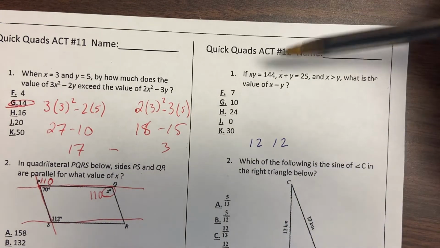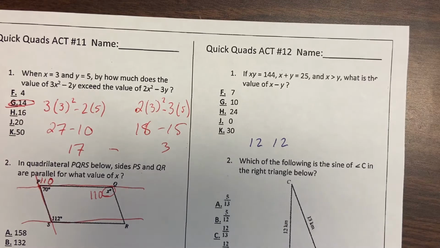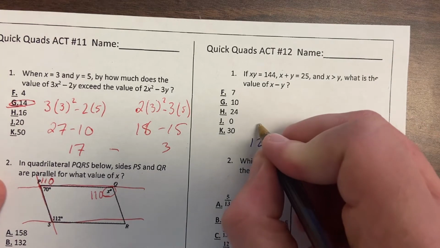Now let's work backwards here. Is 11 a factor of 144? In my calculator quickly, I'm just going to do 144 over 11. No, let's go to 10. It doesn't end in a 0, so that's not going to work. So let's try 9. 144 divided by 9. So we have 9 times 16.